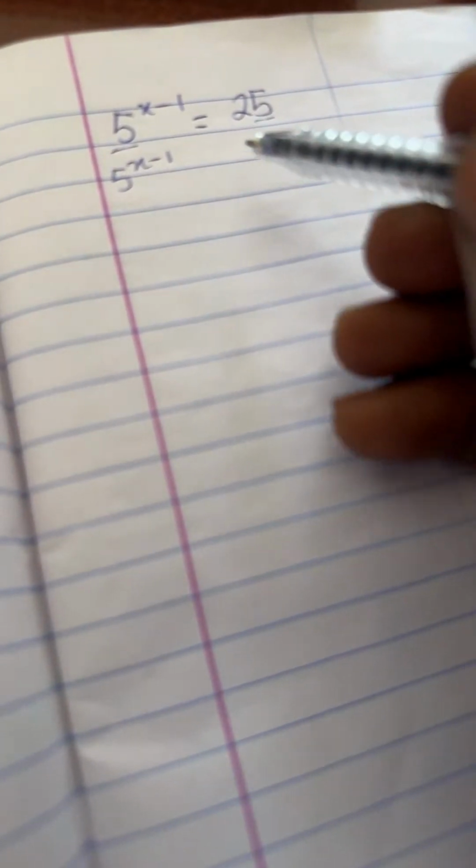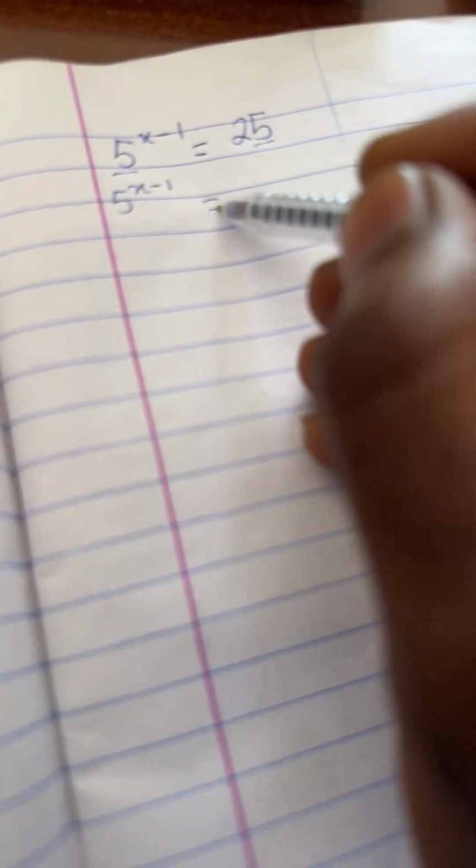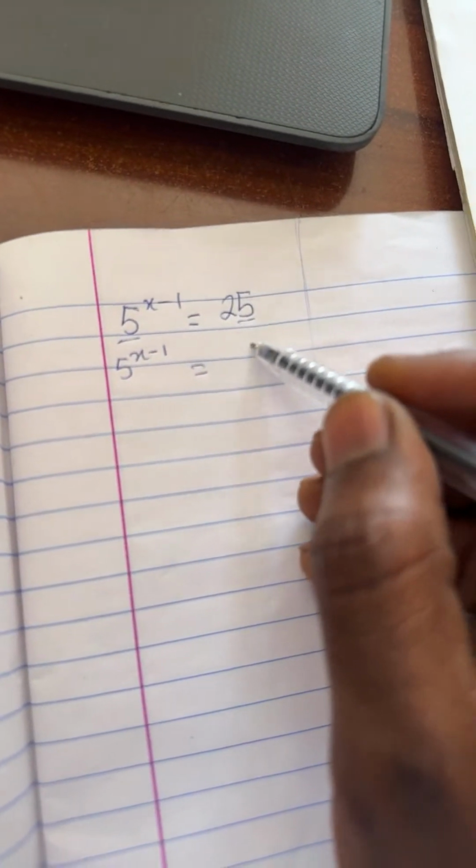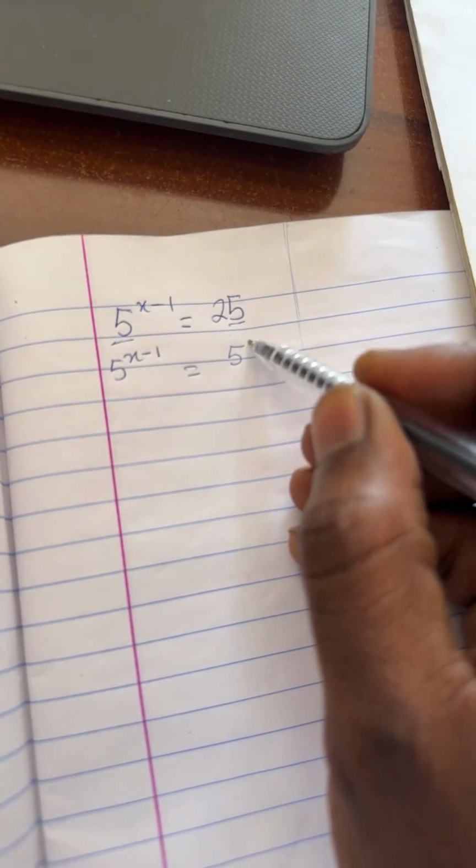very easy. You just have to make the base the same. For you to be able to make the base the same, you have to split this 25 into 5 raised to the power of something. So here we have 5 power x minus 1, and then the next thing we will have 5 to the power of what? 2. This will give you 25, right?